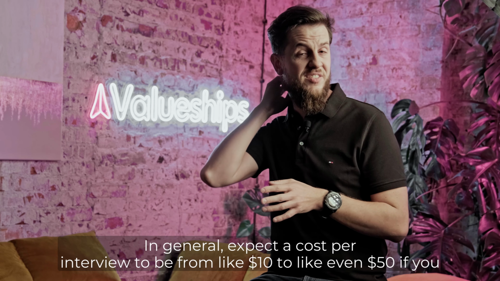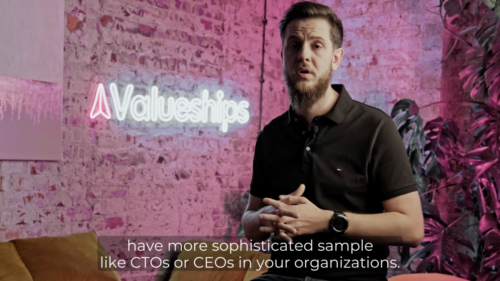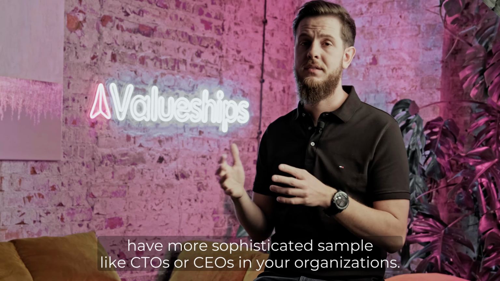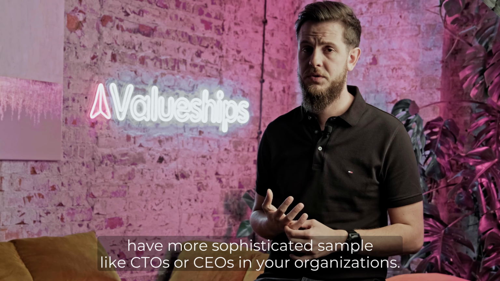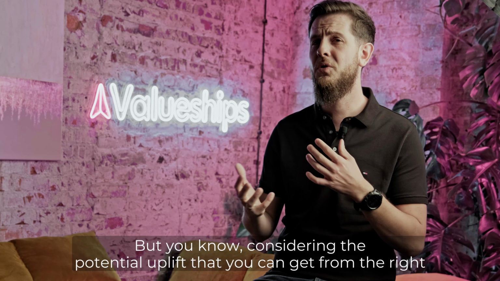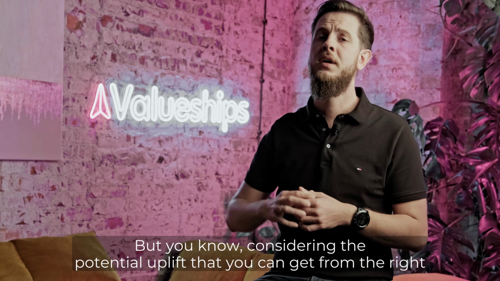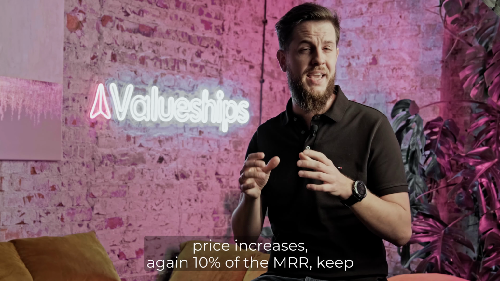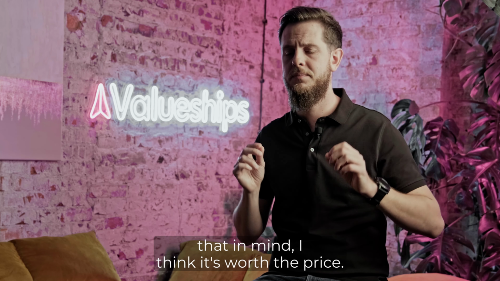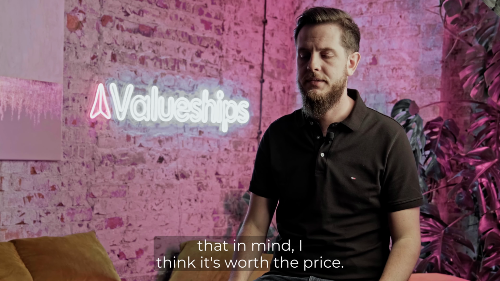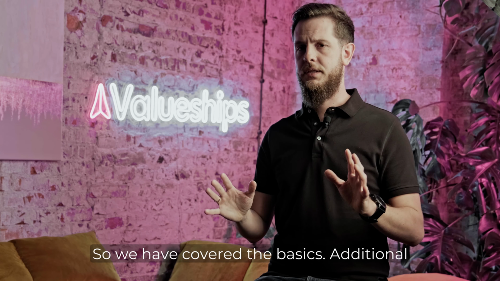In general, expect a cost per interview to be from like $10 to even $50 if you have a more sophisticated sample like CTOs or CEOs in the organizations. But considering the potential uplift that you can get from the right pricing research, again, 10% of the MRR, keep this in mind, I think it's worth the price. So we have covered the basics.